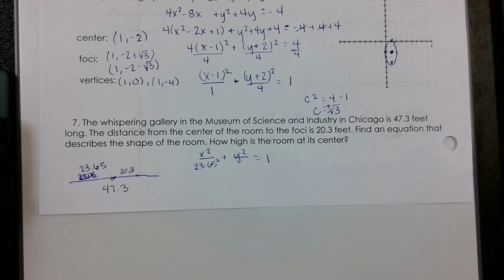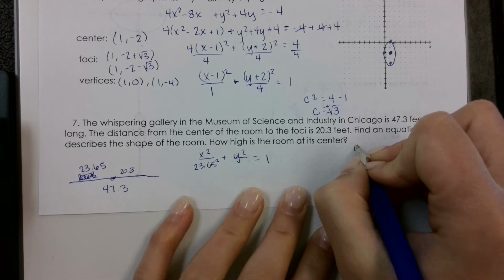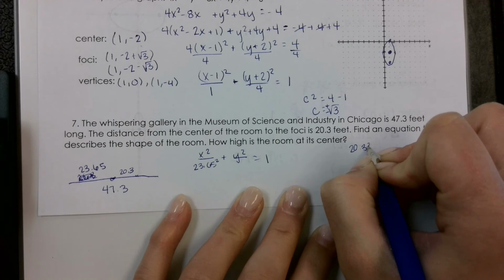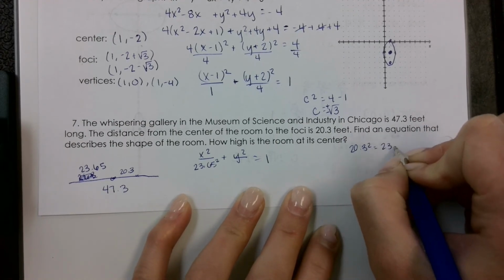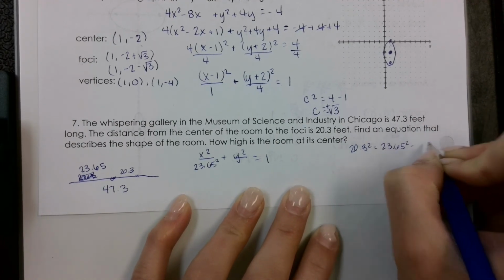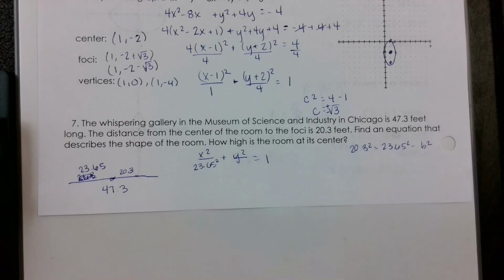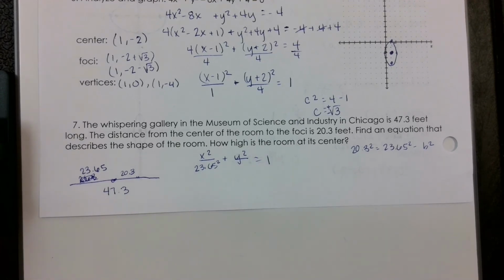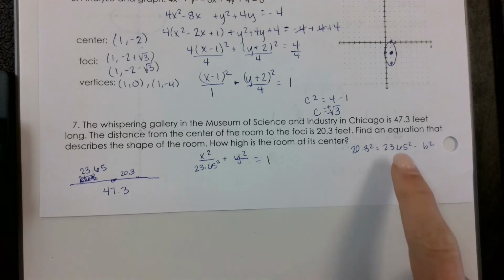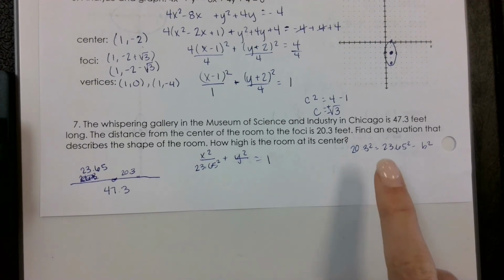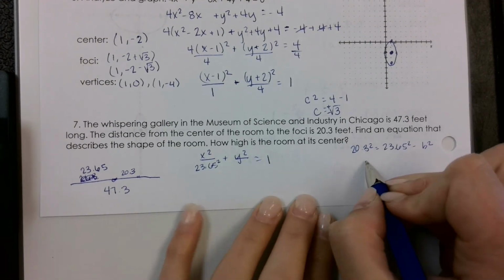So that is your c value. So we could set up 20.3 squared equals 23.65 squared minus b squared. Solve for that b. And that's going to tell you the height of the room, or the number that we need to put under the y. So I would do this minus that in your calculator, and you get some big long decimal.